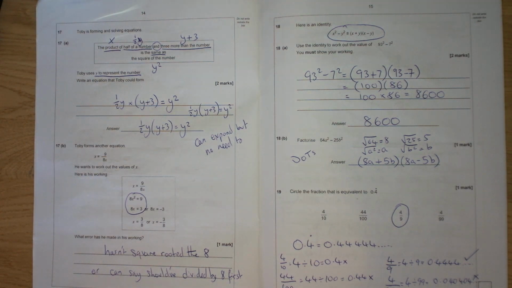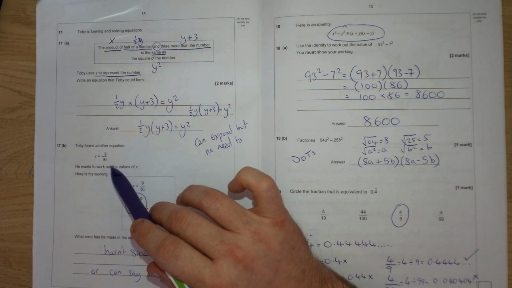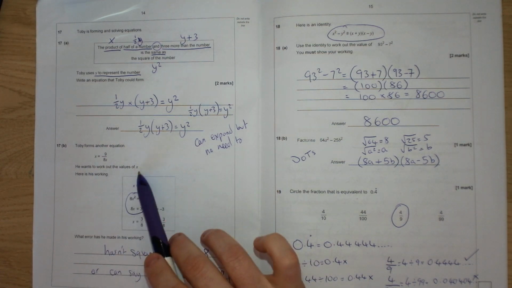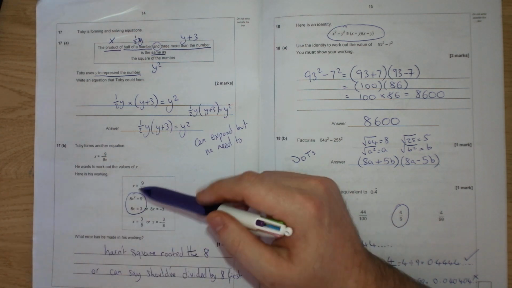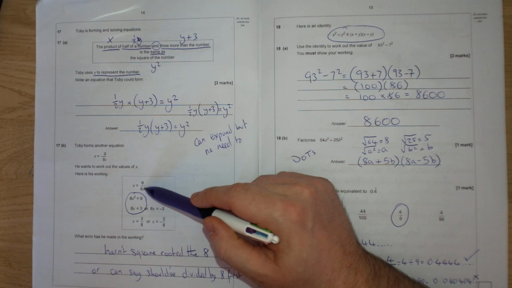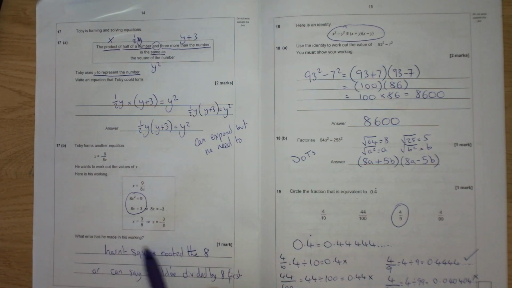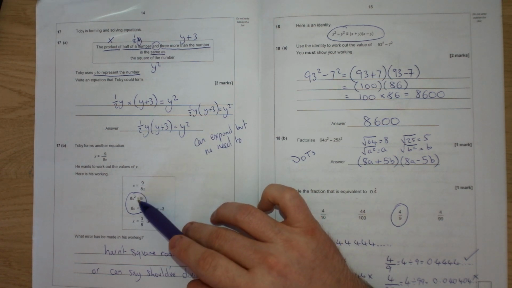Toby forms another equation, x squared equals 9 over 8x. He wants to work out the values of x. Here is his working. So he starts there. He takes the 8x to the other side by multiplying by 8x. That's absolutely fine. His error, because that was the whole point of the question, is this point here.